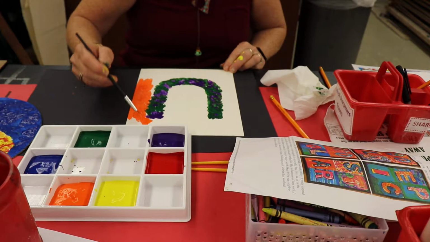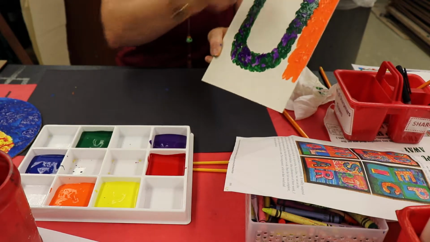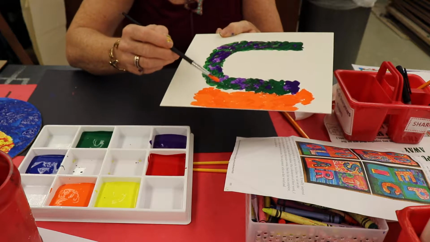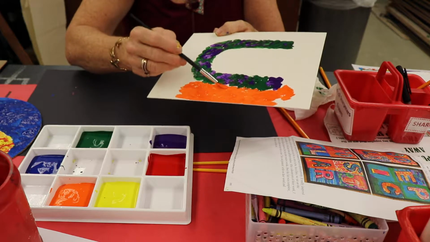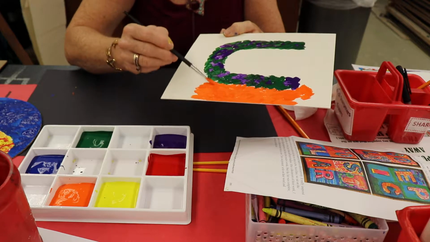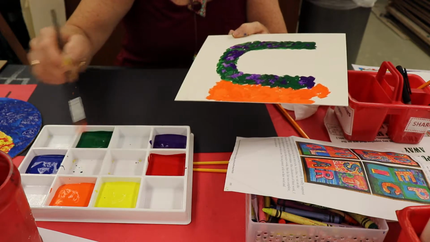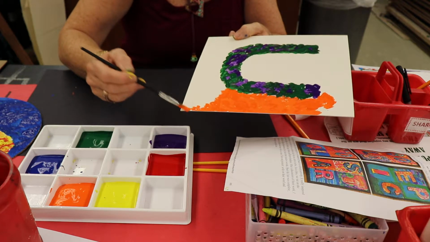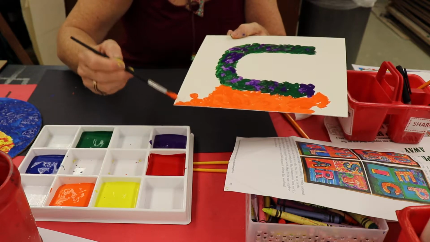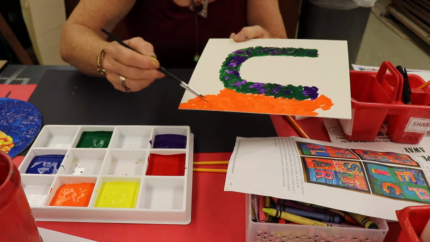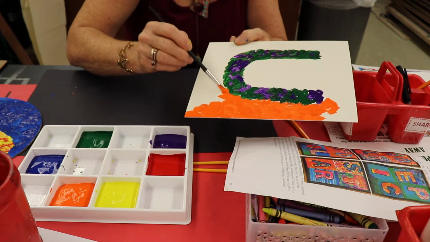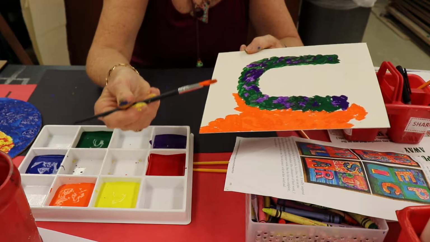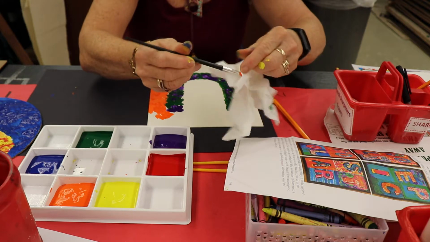And again, even though you could brush whole strokes, I really like the way our brush strokes will show through once the paint dries if we just do little taps. So I'm just tapping away. It's kind of a fun little rhythmic. If you get too close, you might get some color if it's wet on your brush, you're just going to carefully wipe it.